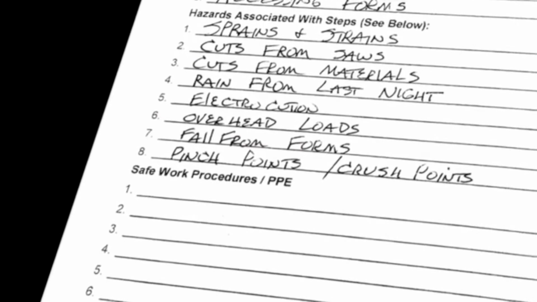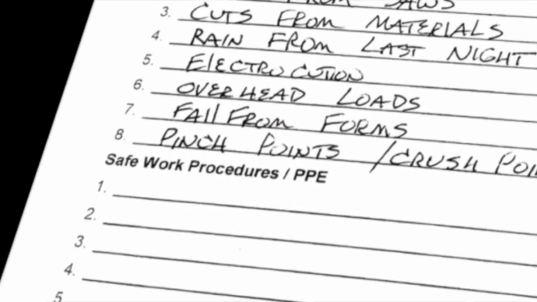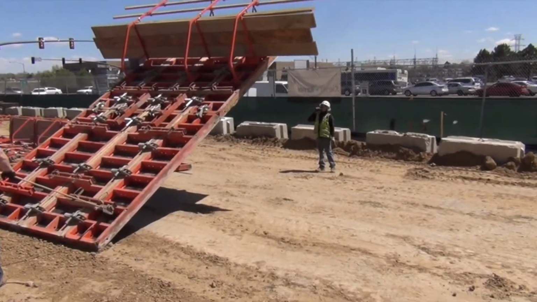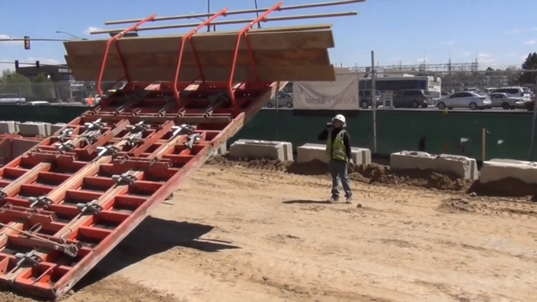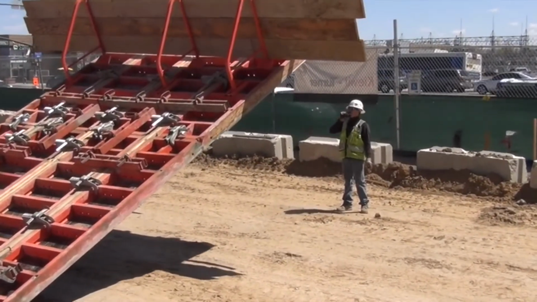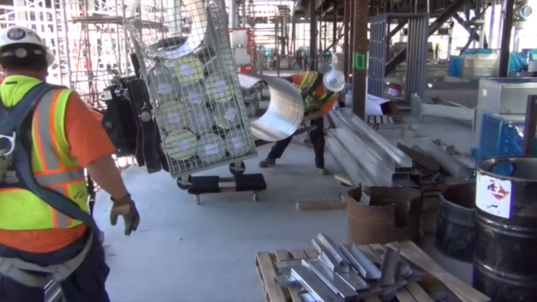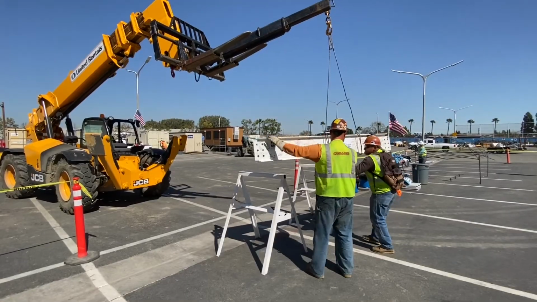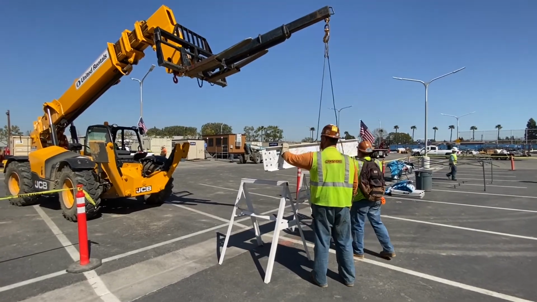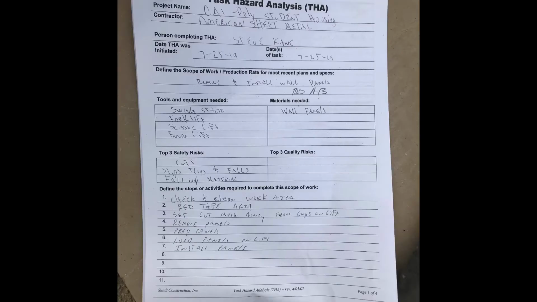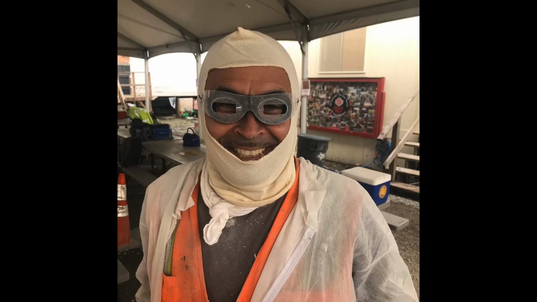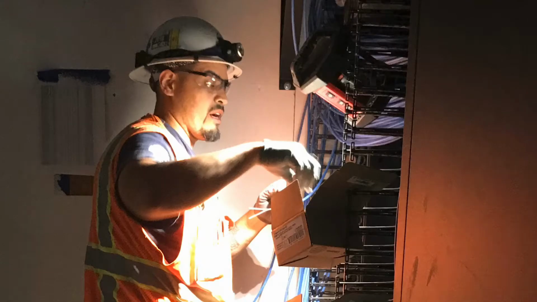Following are a few ways to identify safe work procedures. Eliminate the hazard. For example, put handrail on the form while it's on the ground instead of after it's erected. Find a safer way to do the job. Use equipment to move material instead of carrying it by hand. Reducing or eliminating the hazard is preferred over PPE, but as a final protection measure, wear the appropriate PPE.